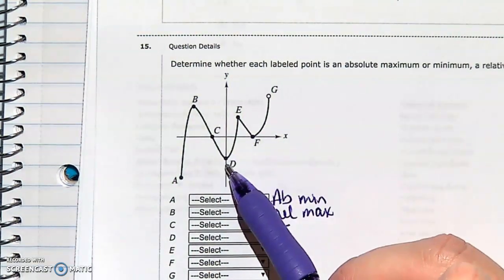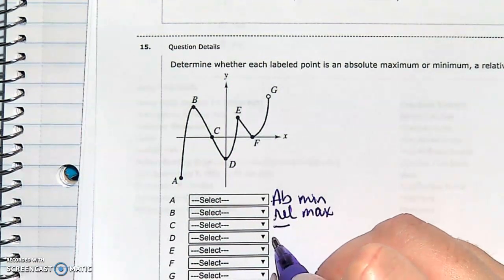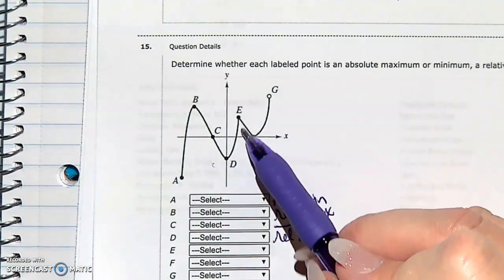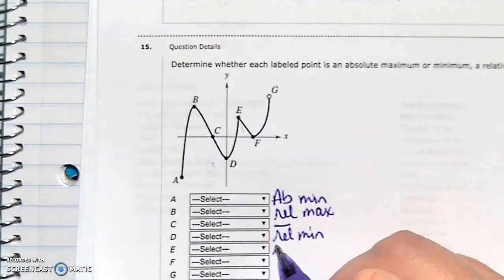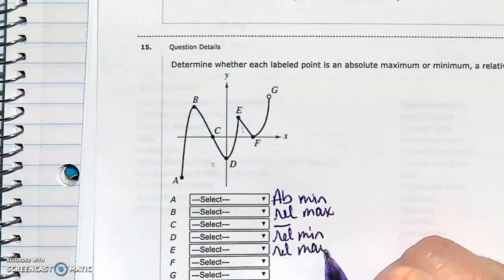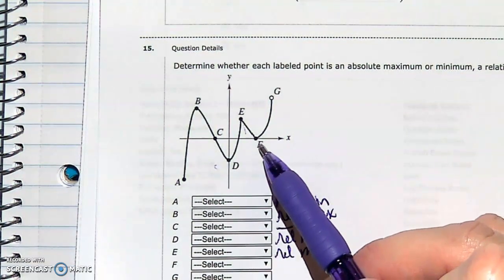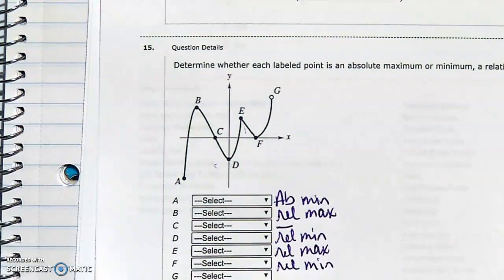Okay, look at D. He is a low point. He's not the lowest point. So he is going to be a relative min. And then look at E. He's a tall point. He's not the tallest. So he's a relative max. Look at F. He's a low point. He's not the lowest point. So he's a relative min.